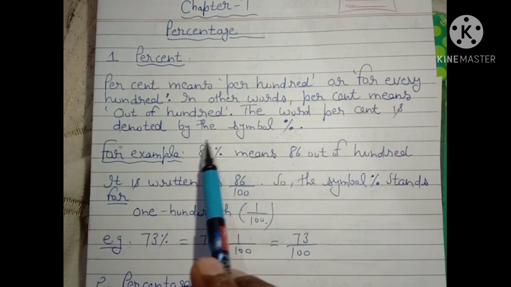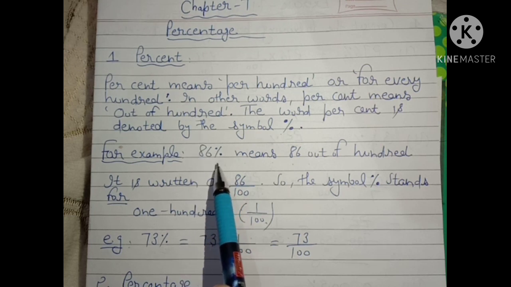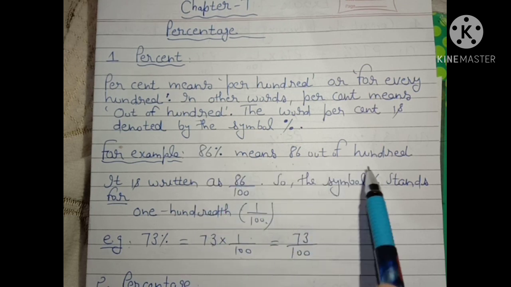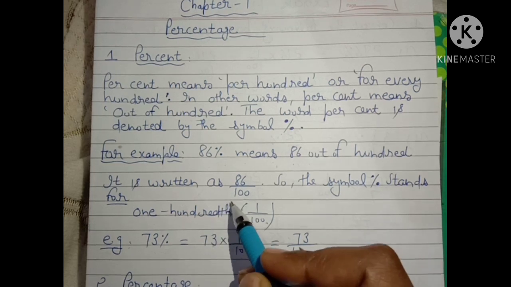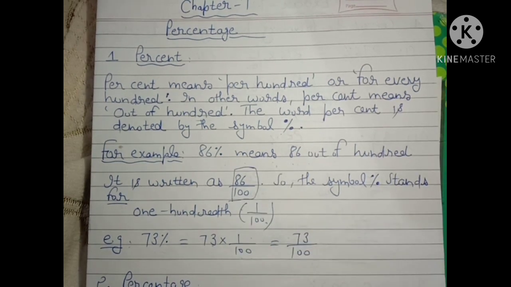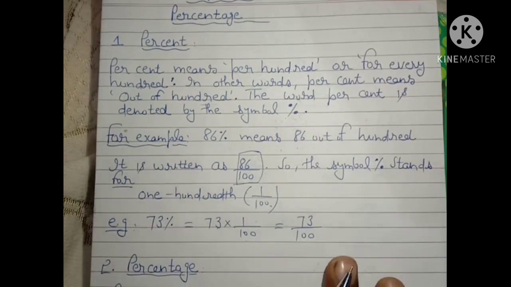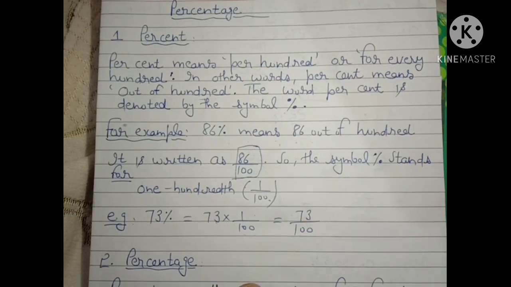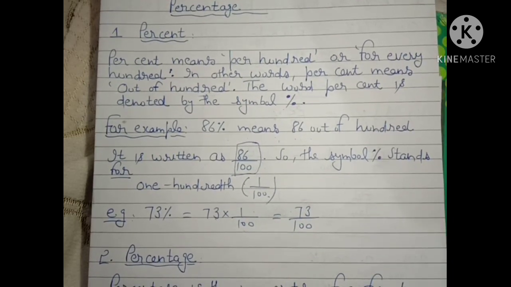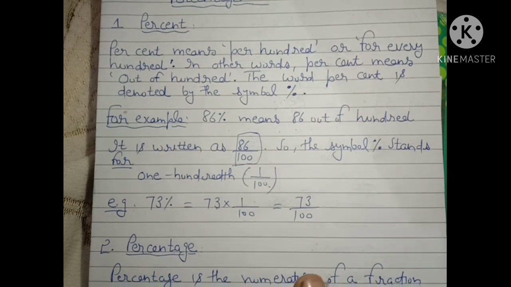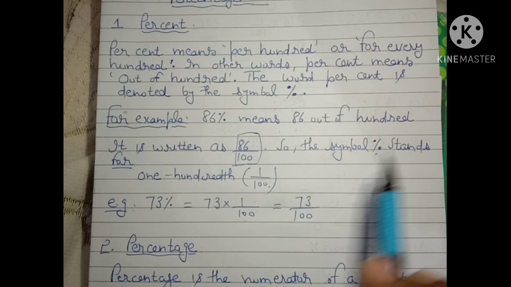For example, if 86% is given to us, that time 86% means 86 out of 100. So we can also write this number as 86 by 100. If the number is given in percentage, it means that number is out of 100. Basically this percentage stands for 100th, meaning 1 by 100.